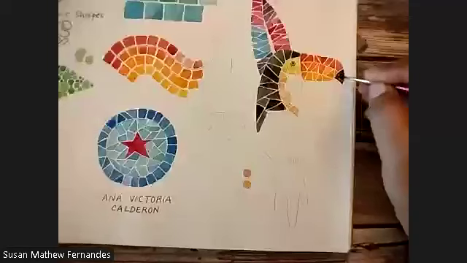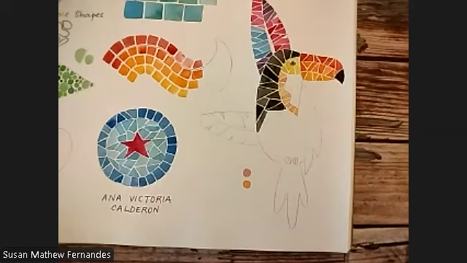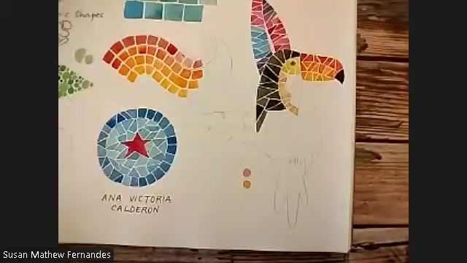Again, it's a question of balance, and I feel this will look good. Complete this bird and you're going to have a real stunning picture. It's going to look really nice.